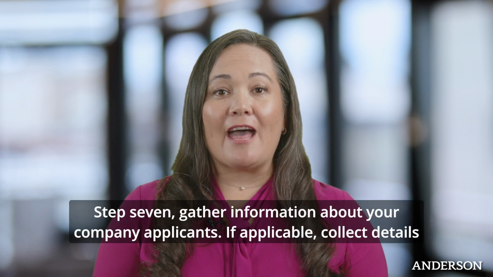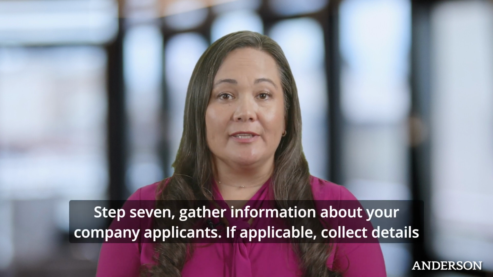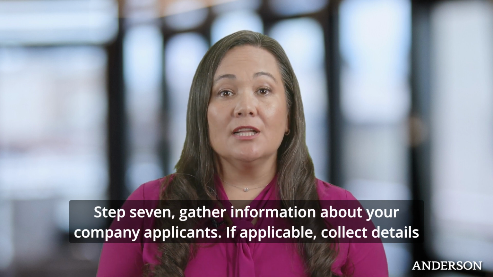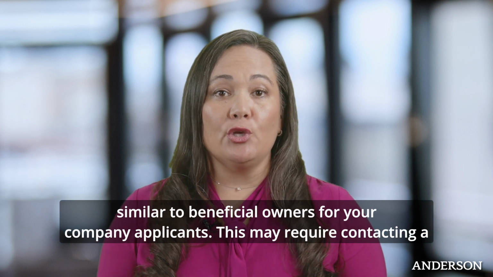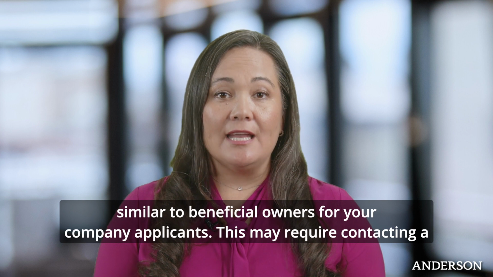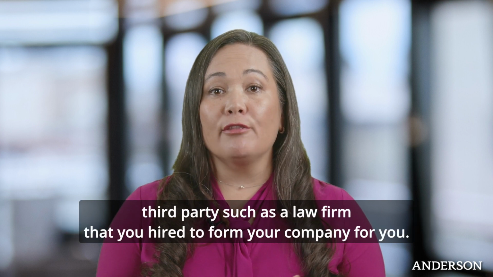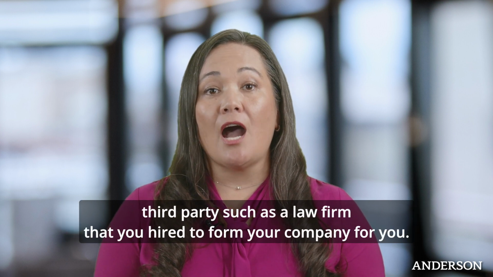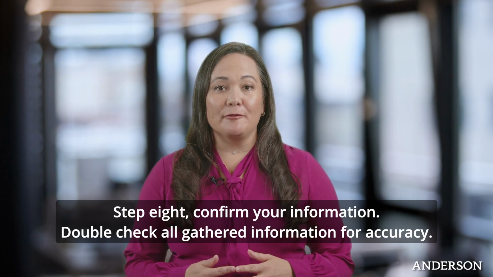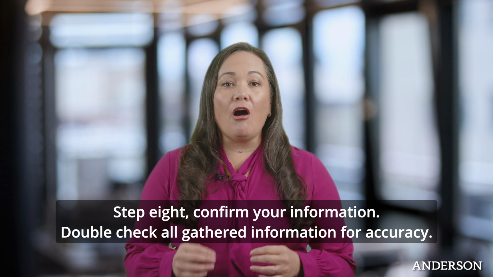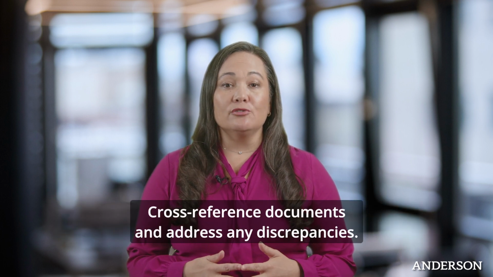Step 7, gather information about your company applicants. If applicable, collect details similar to beneficial owners for your company applicants. This may require contacting a third party, such as a law firm that you hired to form your company for you. Step 8, confirm your information. Double-check all gathered information for accuracy. Cross-reference documents and address any discrepancies.